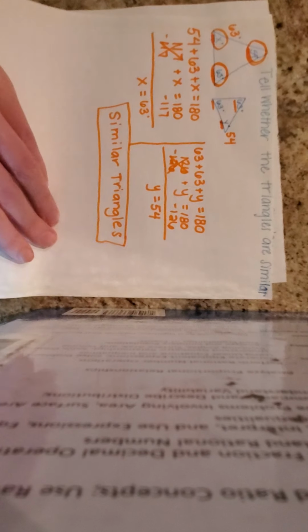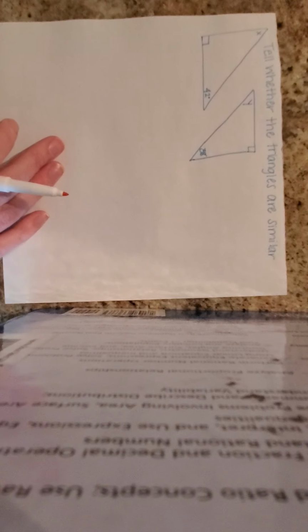All right, let's look at one more example. It says, tell if these triangles are similar. So right off the bat, I can see they both have a 90-degree angle, so that's good. Those angles are definitely congruent. Then this one is 42 degrees. This one is 38 degrees, and then we have two unknown angles. So you want to figure out what are all of the angle measures of this triangle and what are all of the angle measures of this triangle.